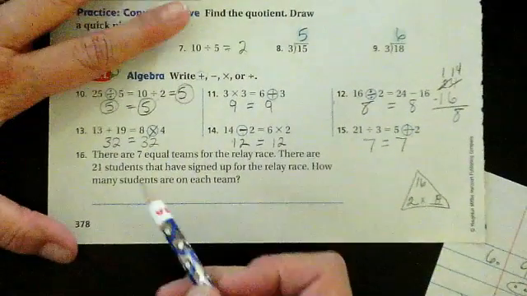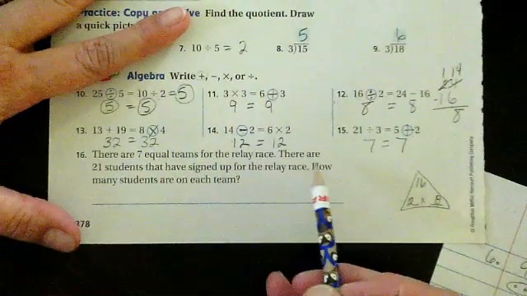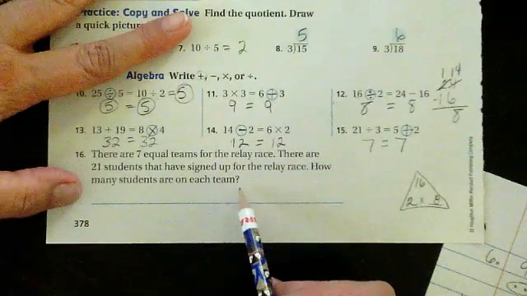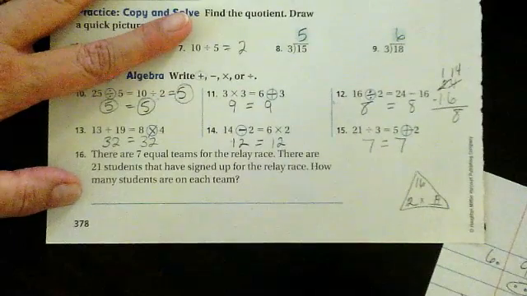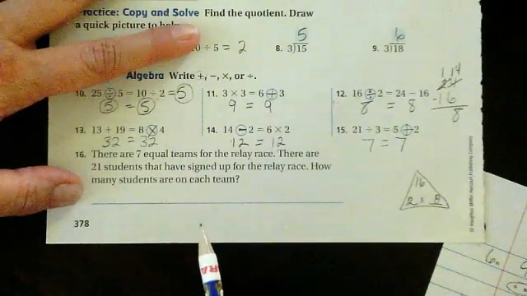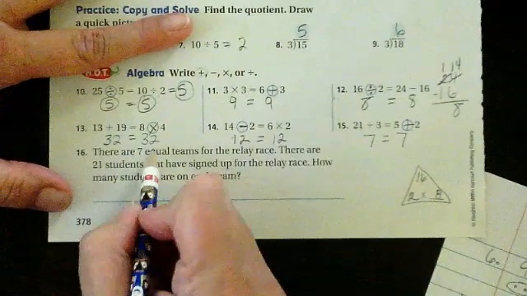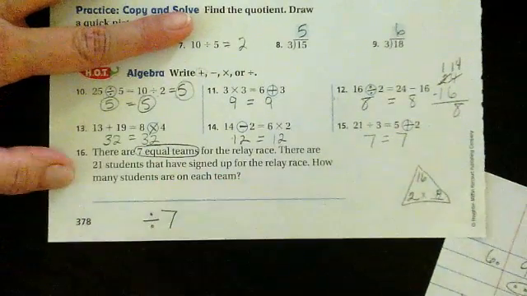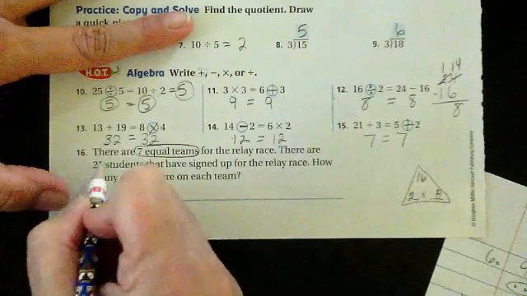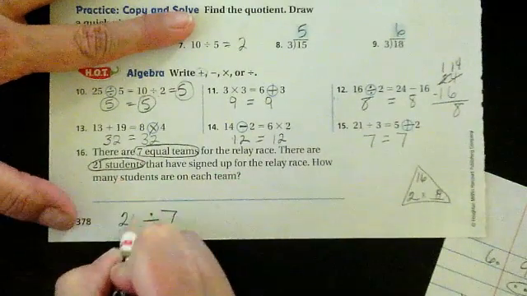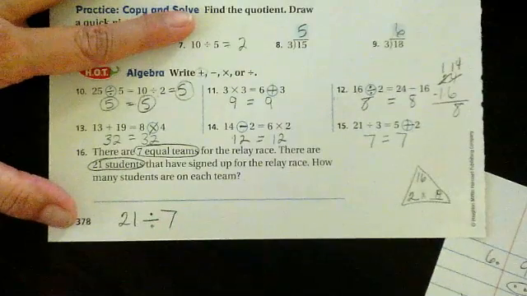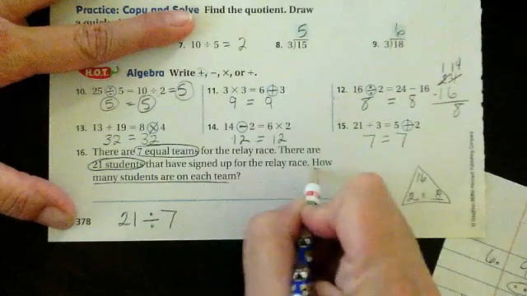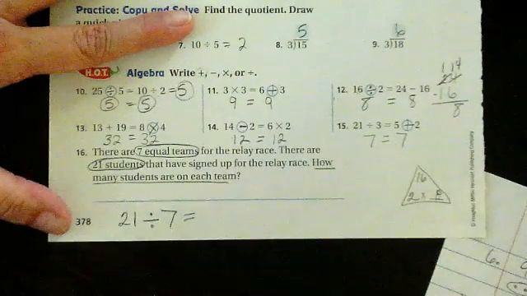I love it. So there are 7 equal teams for the relay race. There are 21 students that have signed up for the relay race. How many students are on each team? I understood all the words. Let's read it again and find our important information. So there are 7 equal teams. That is my divisor. For the relay race, there are 21 students. That is my dividend that have signed up for the relay race. How many students on each team? How many on each team? That would be my quotient.